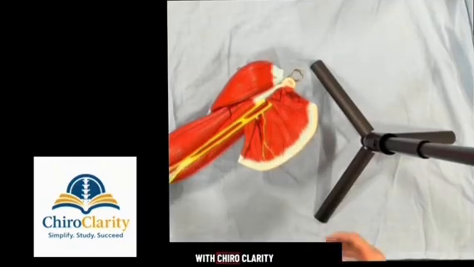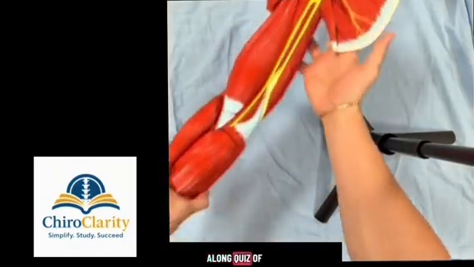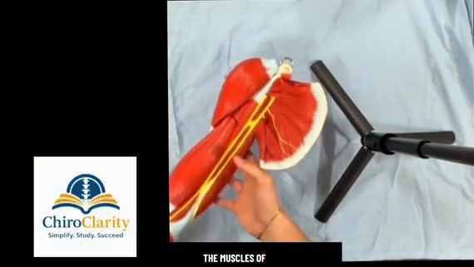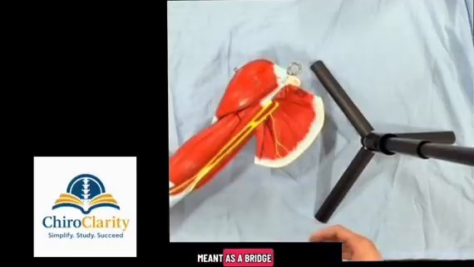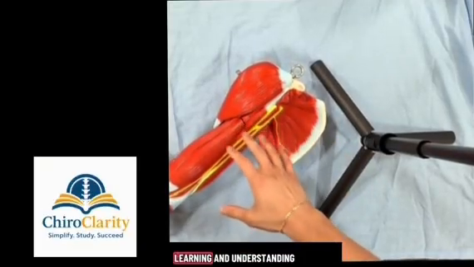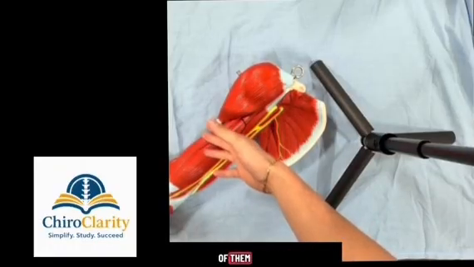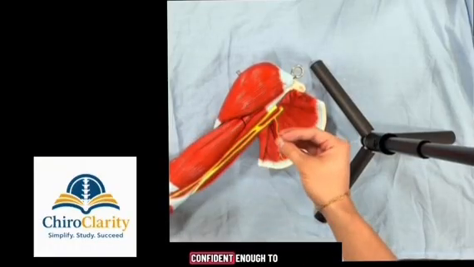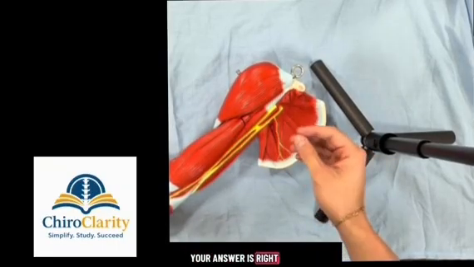This is Jeremy with Clarity, and in this video, we're going to be doing a follow-along quiz of the muscles of the upper extremity. This video is meant as a bridge, and it bridges the gap between first learning and understanding the names of these muscles and the orientation of them, and then being confident enough to take a quiz and know that your answer is right.